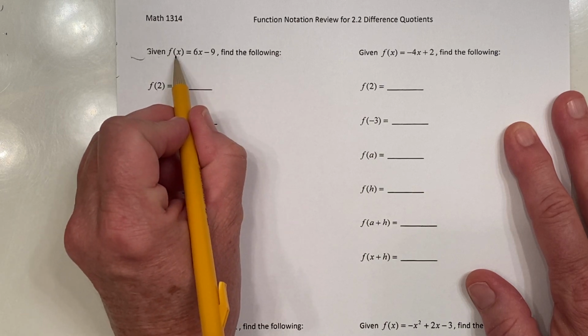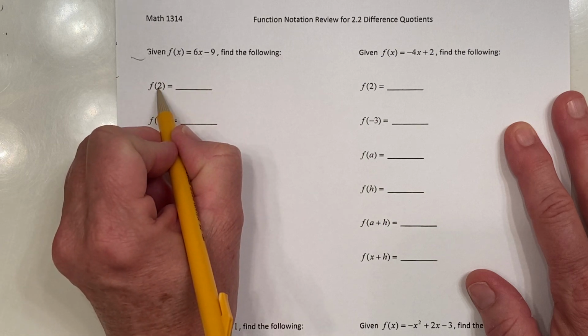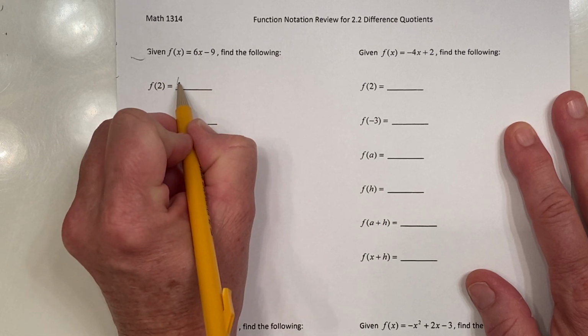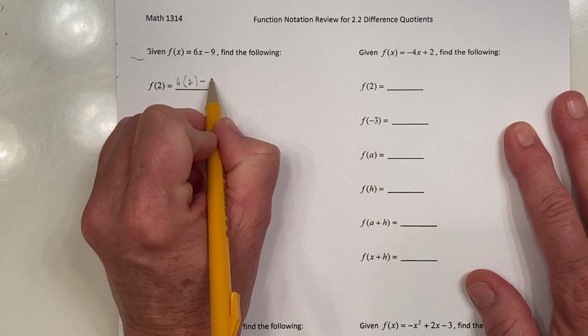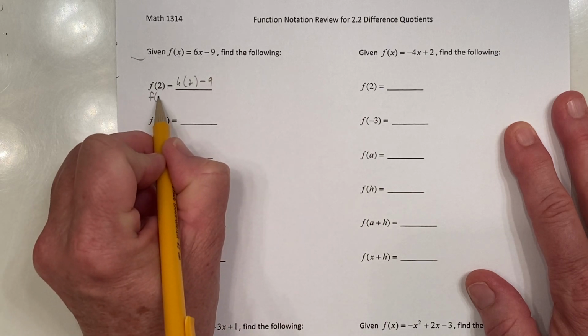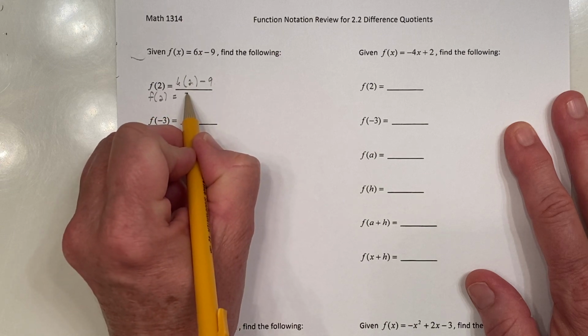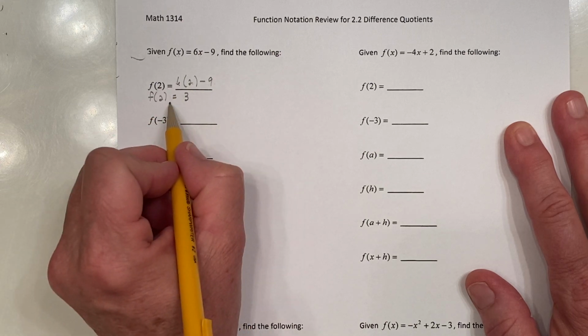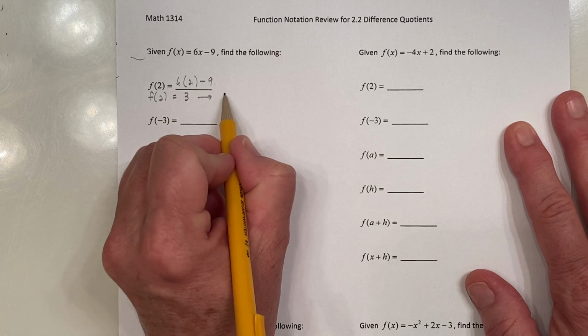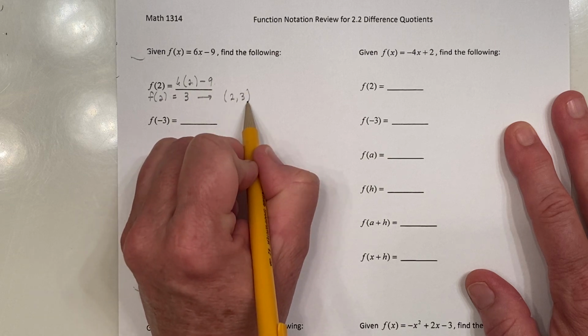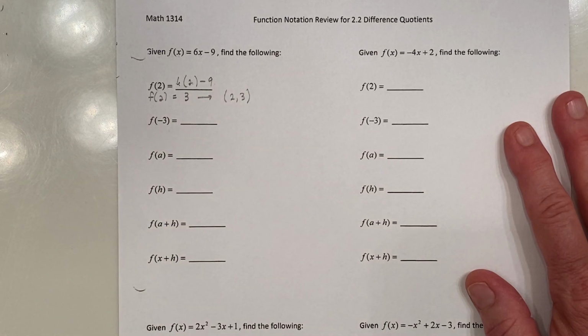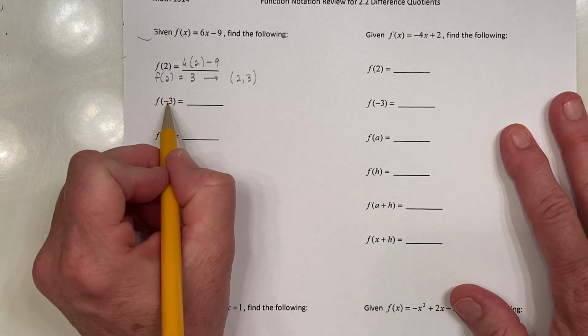We're going to plug 2 in for this x, which we've already done here, and then we're going to plug 2 in for this x. So 6 times 2 minus 9. I'm going to write f of 2, the notation, down here. This is 12 minus 9, which is 3. As a reminder, this is function notation, but that also implies that the ordered pair (2, 3) is on the graph of f.